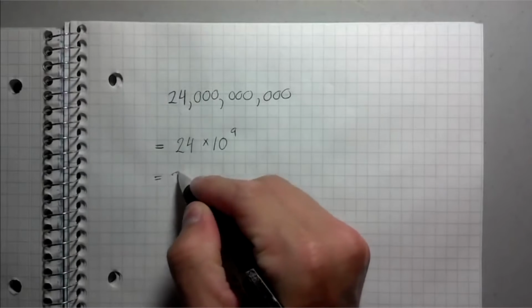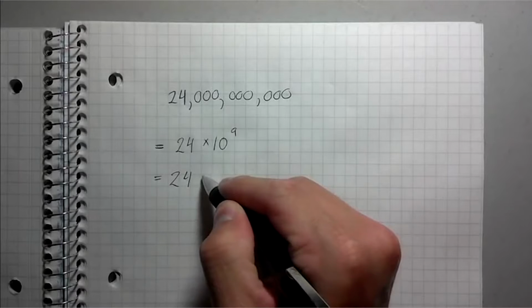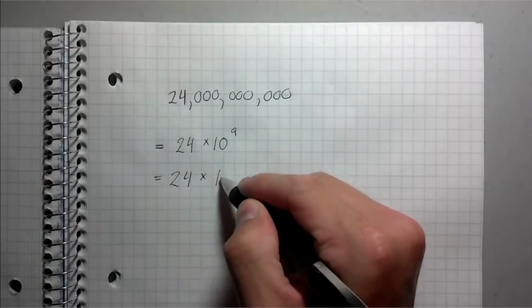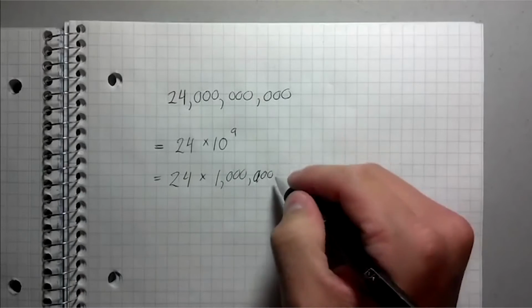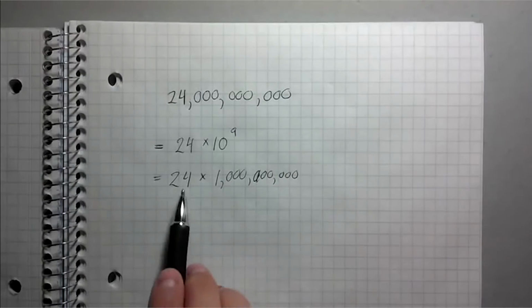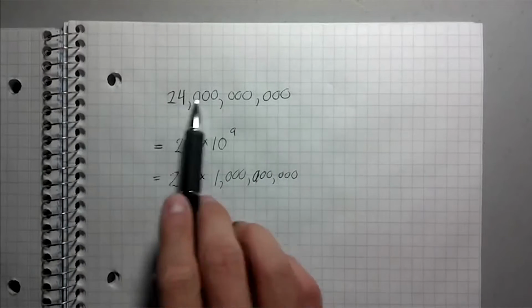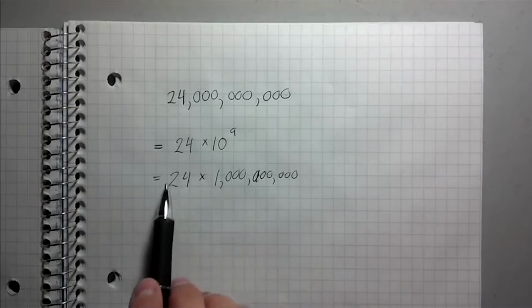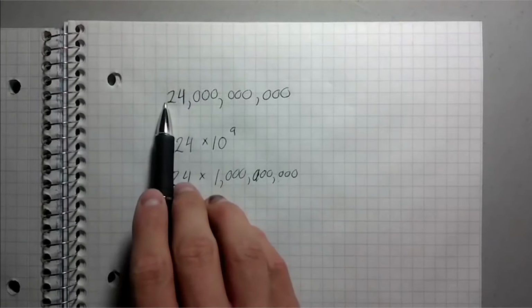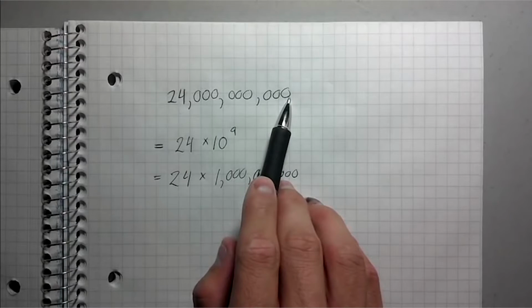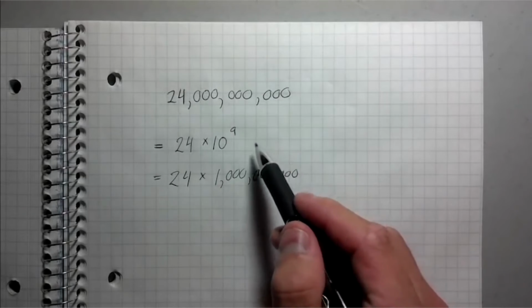So really, what I'm doing is I'm writing out an expression that says 24 times a billion. So 24 times a billion is just 24 billion. So that's a little proof that this expression here is equal to that same number. So that's what scientific notation is. It's just a different way of writing numbers.